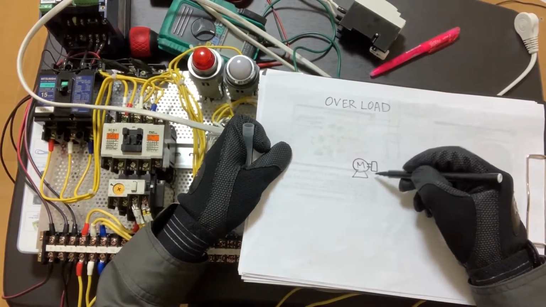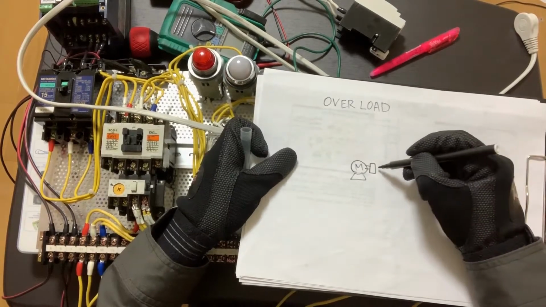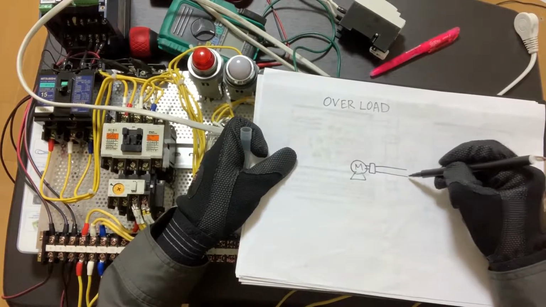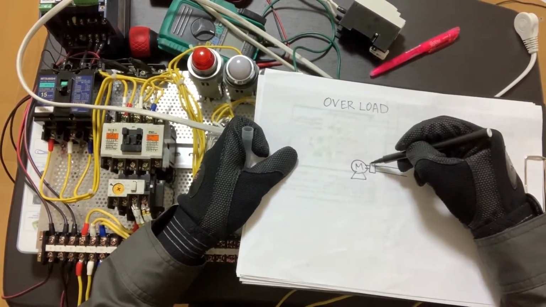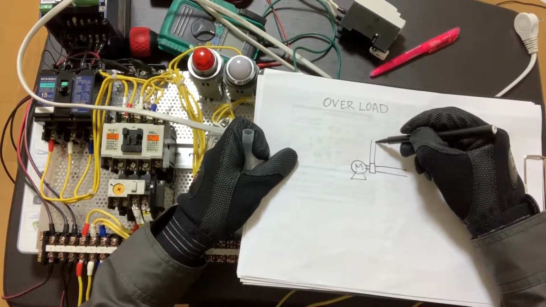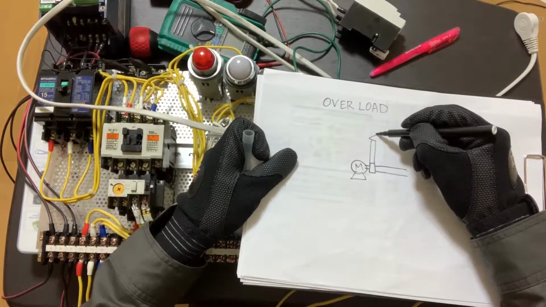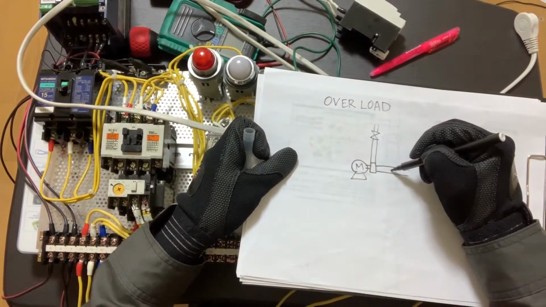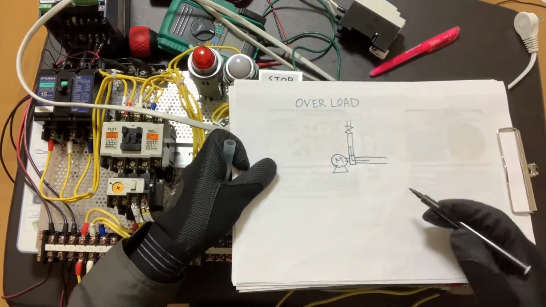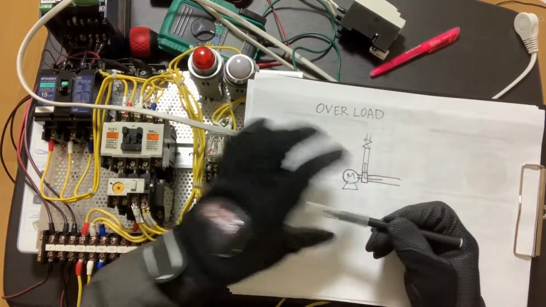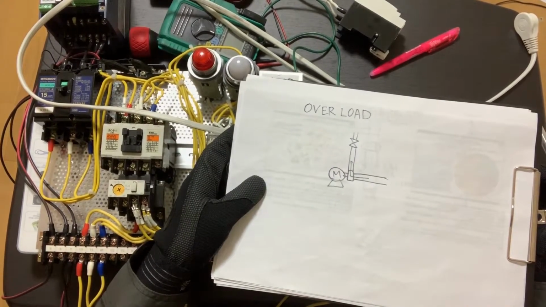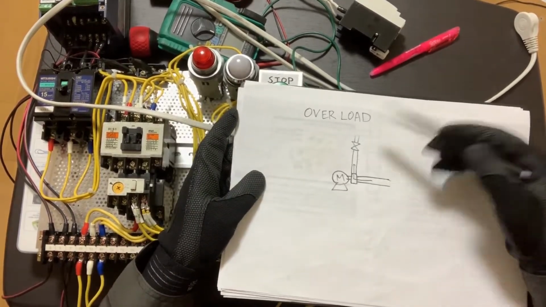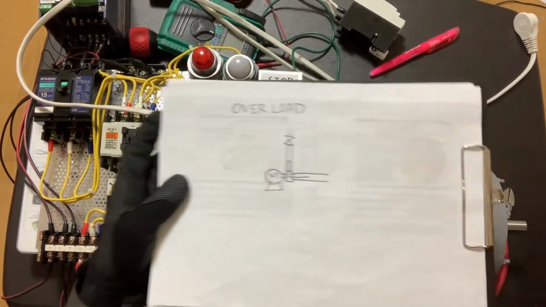This is the pump, and it pumps up something through these pipes, the process fluid. And okay, let's think about this example. This pump is working to pump up water, okay?